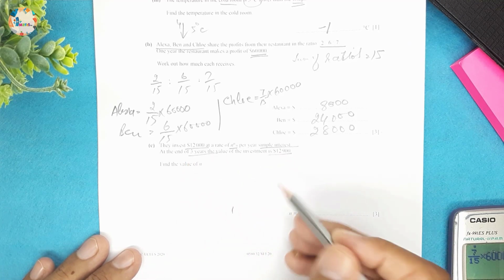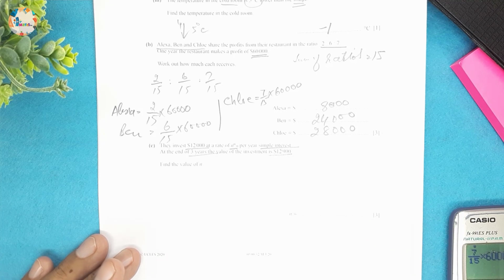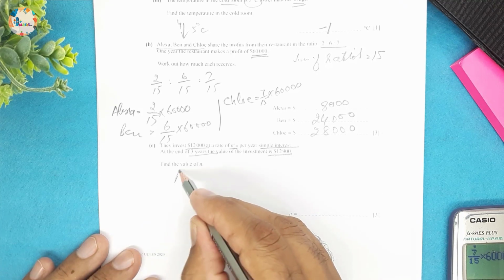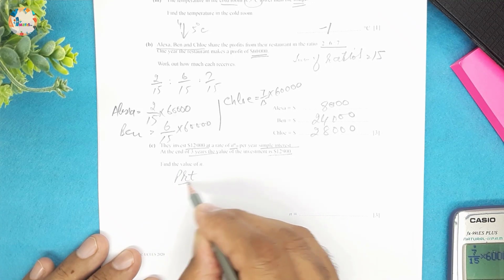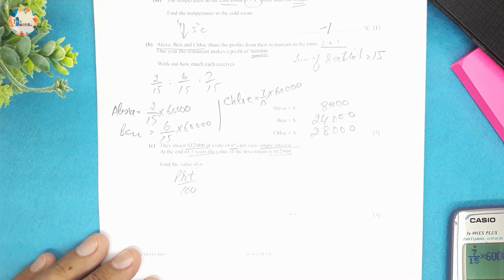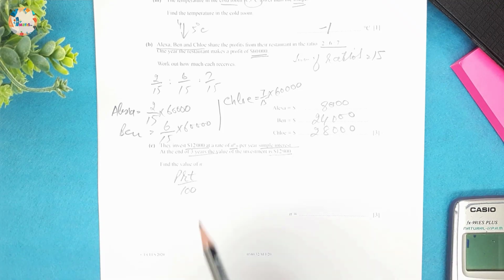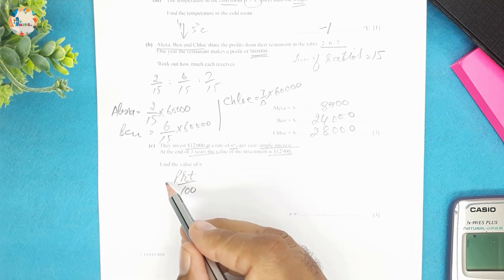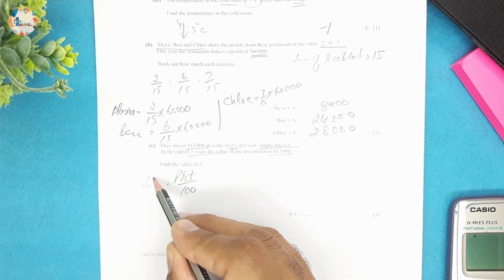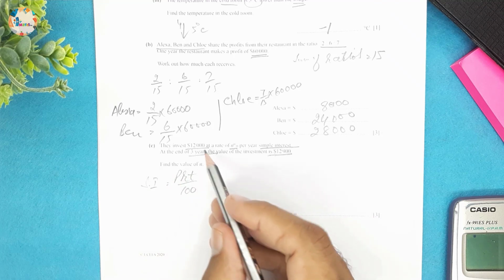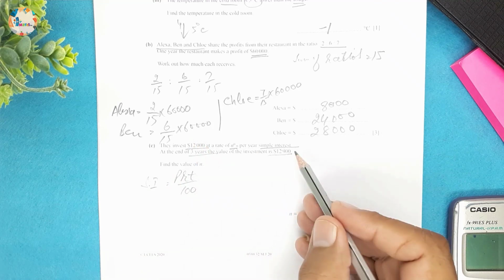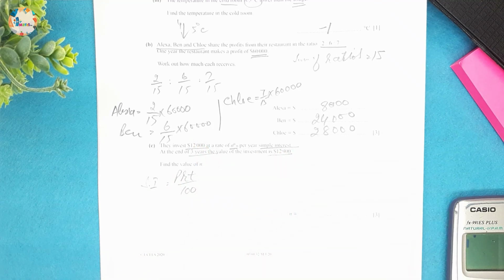They invest this many dollars at a rate of n, simple interest, 3 years, and the value of the investment is this. So we know that PRT over 100, this will be the formula, and this is simple interest. The interest will be how much? This is the principal amount, and this is the total amount which he will be receiving.